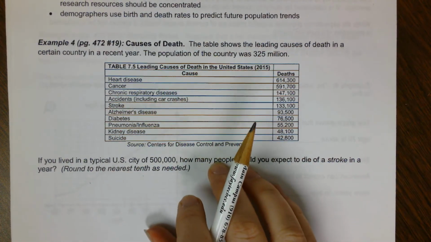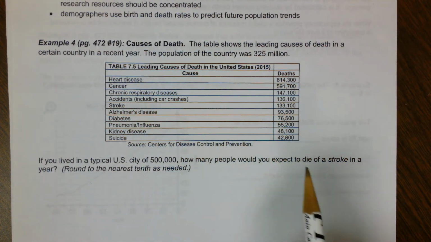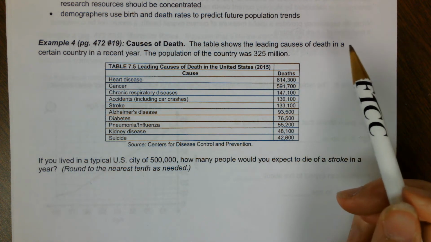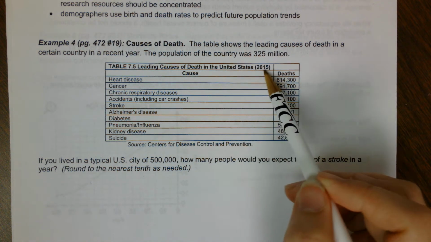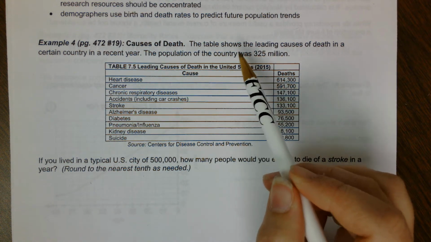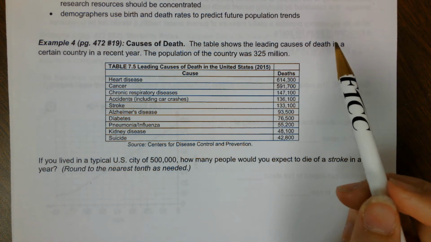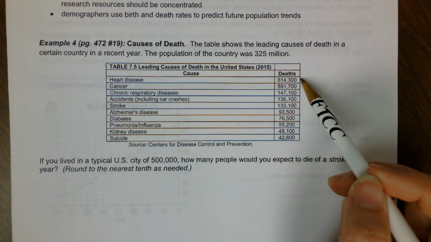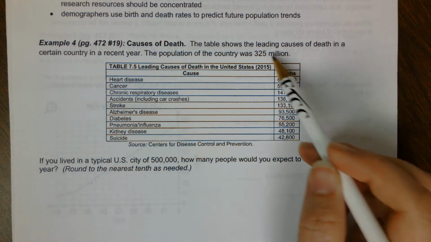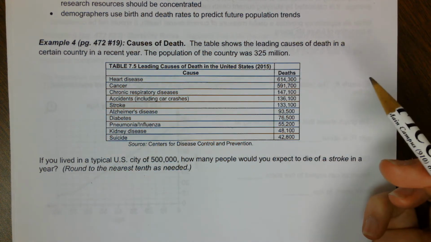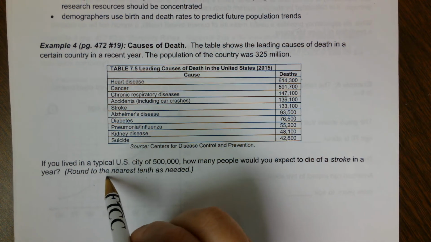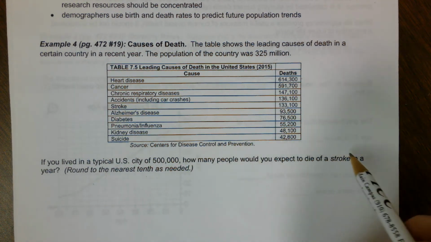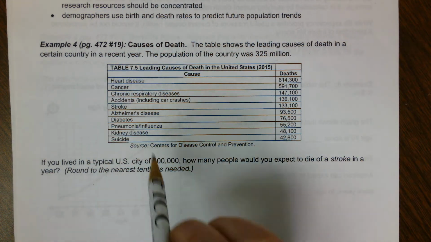So example 4, we're going to look at causes of death. The table shows the leading causes of death in a certain country in a recent year, in this case the United States in 2015. The population of the country was 325 million people. So for heart disease, 614,300 people died out of the total of 325 million in 2015. If you lived in a typical US city of 500,000, how many people would you expect to die of a stroke in a year?